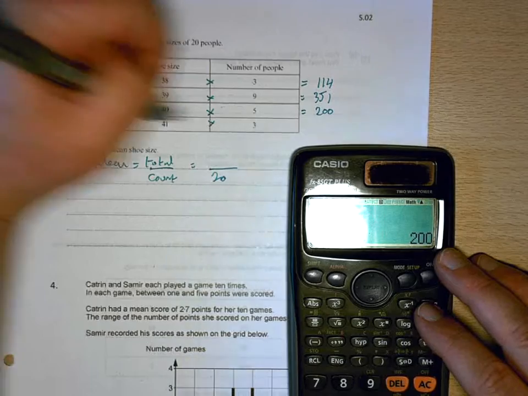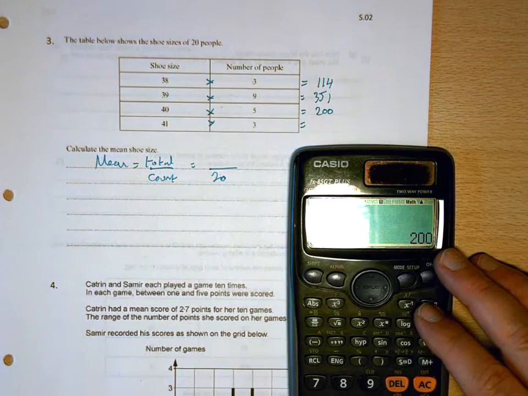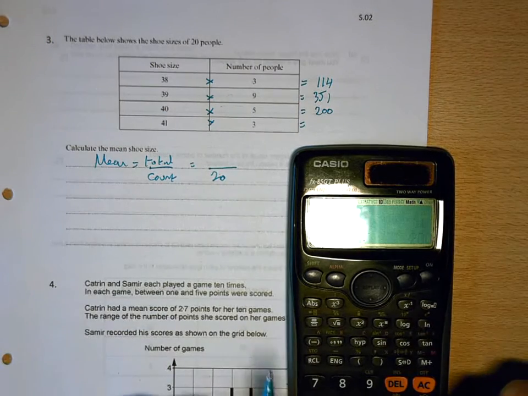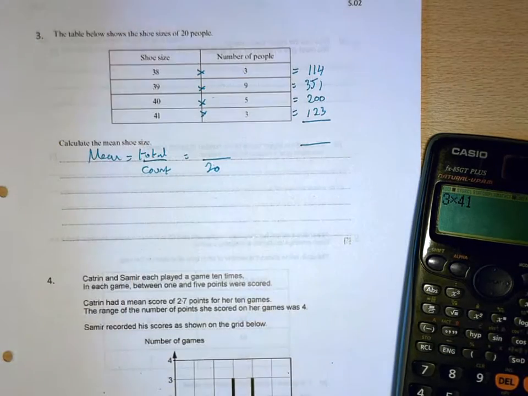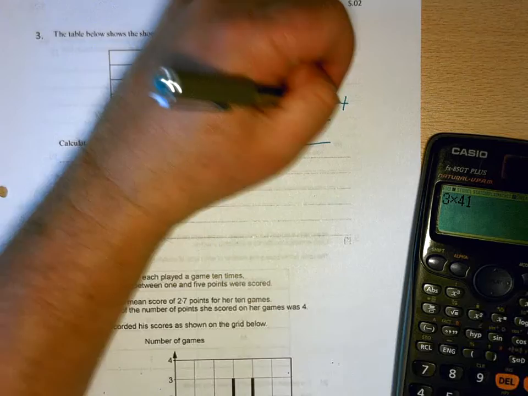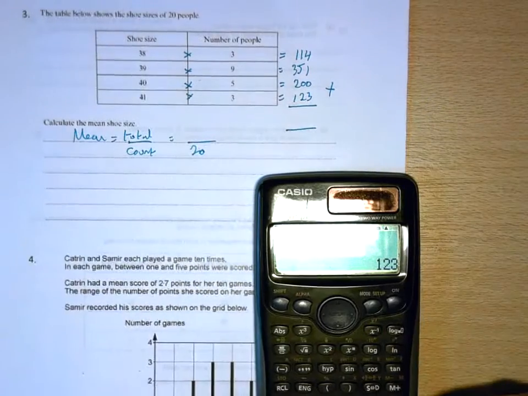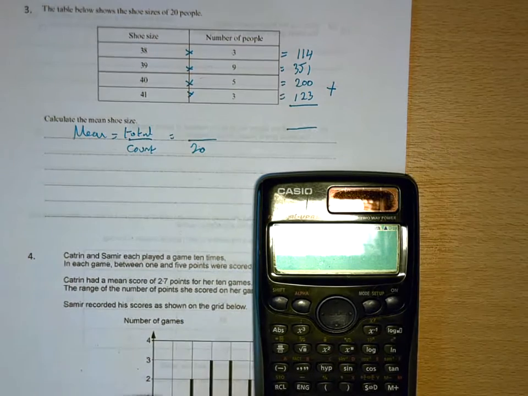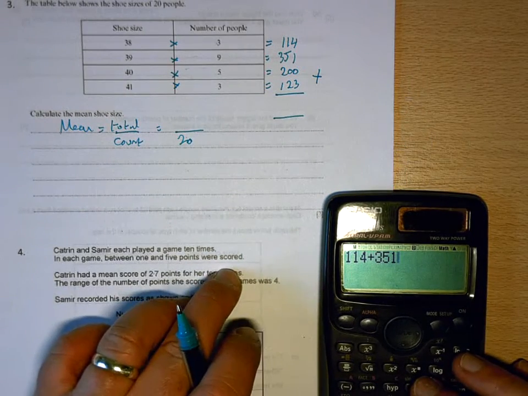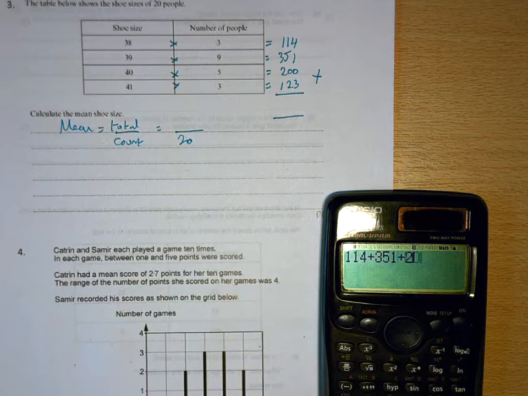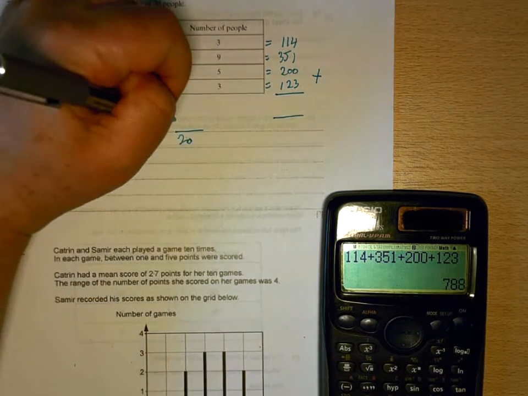And 3 with a shoe size of 41, which is 123. So to find the total shoe size, we've got to add those up. So 114 plus 351 plus 200 plus 123 is 788.